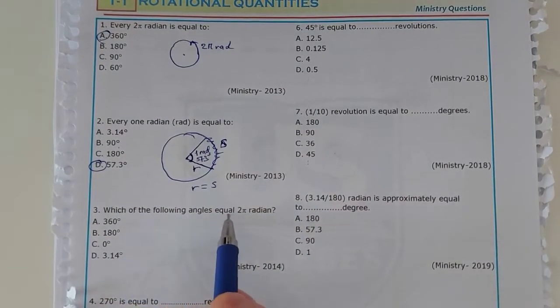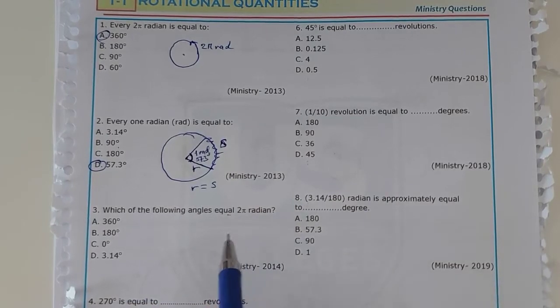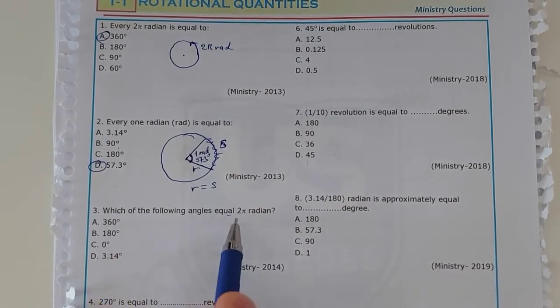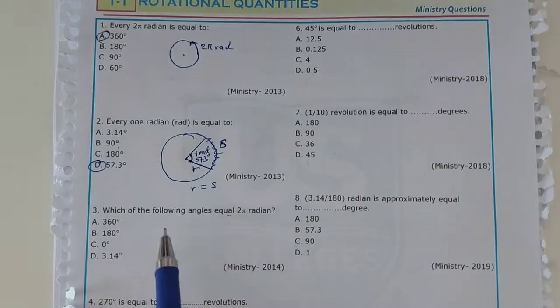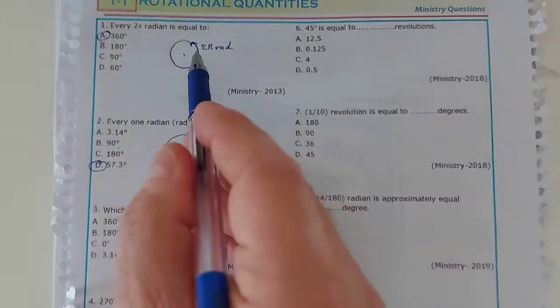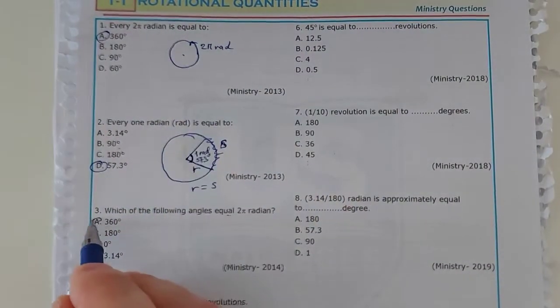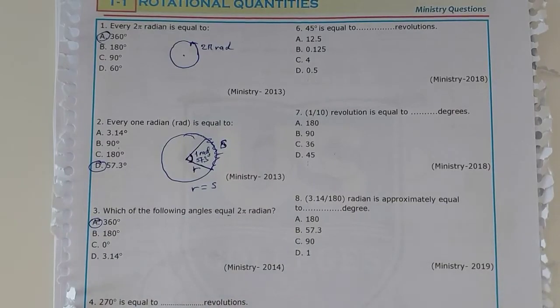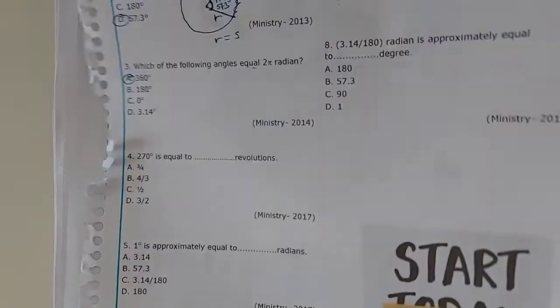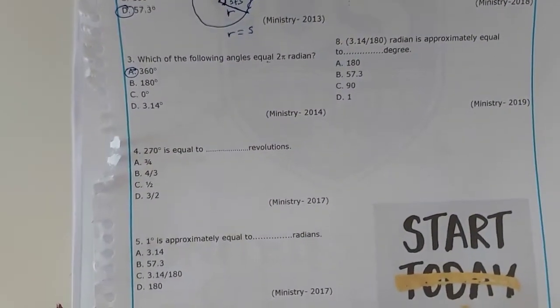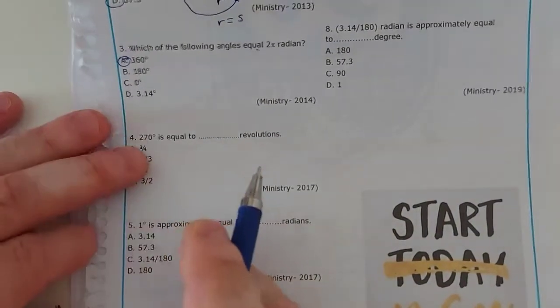Which of the following angles is equal to 2 pi radian? So these questions, third one and the first one, are the same. So 2 pi radian is equal to 360 degrees.